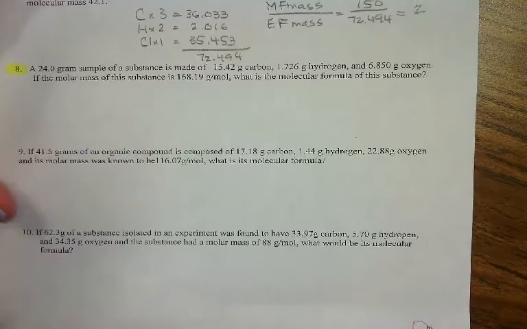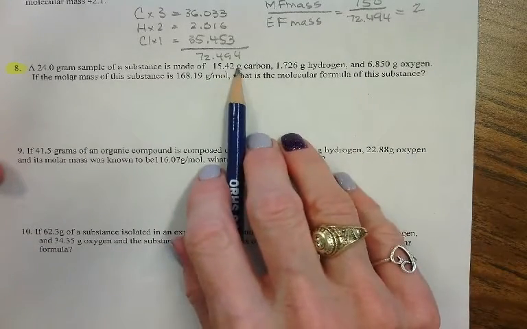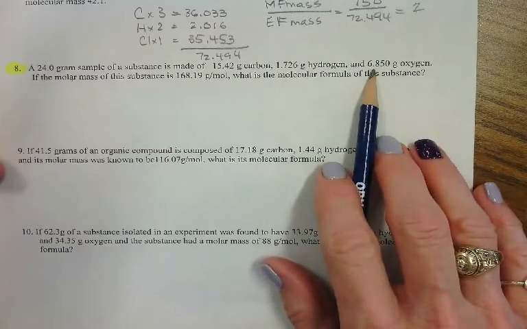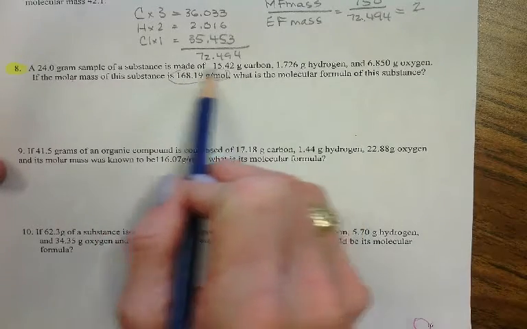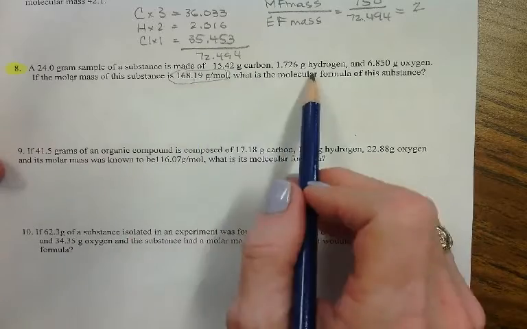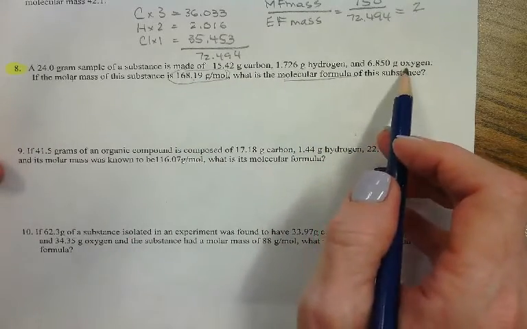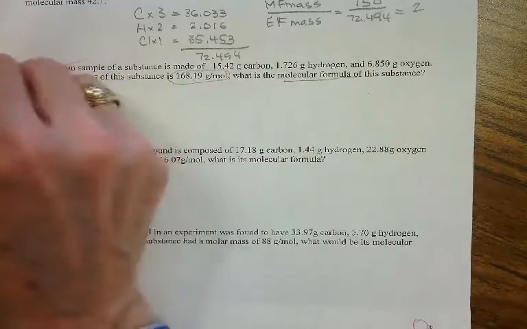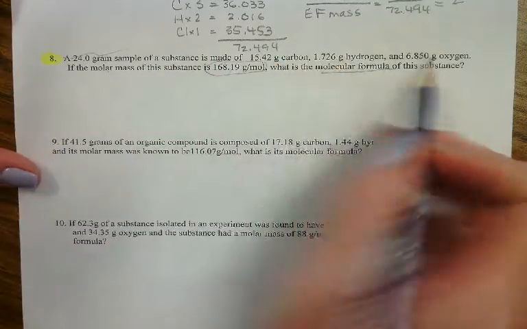It says a 24-gram sample of a substance is made up of 15.42 grams of carbon, 1.726 grams of hydrogen, and 6.850 grams of oxygen. If the molar mass of the substance, we'll need that number, is 168.19 grams per mole, what's the molecular formula? So we need an empirical formula first. We'll start out the way we always do: percent to mass. Well, they're already in masses, so I don't need to worry about that.